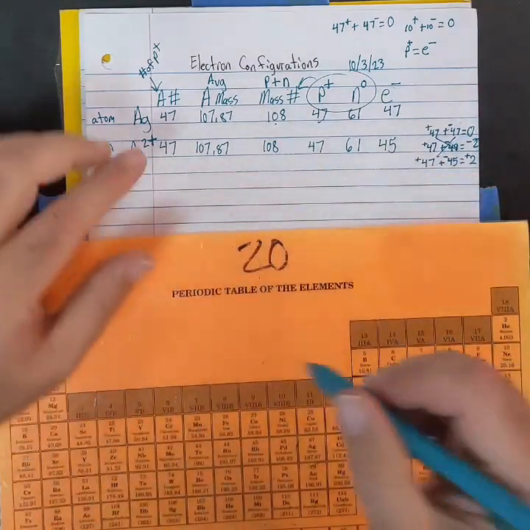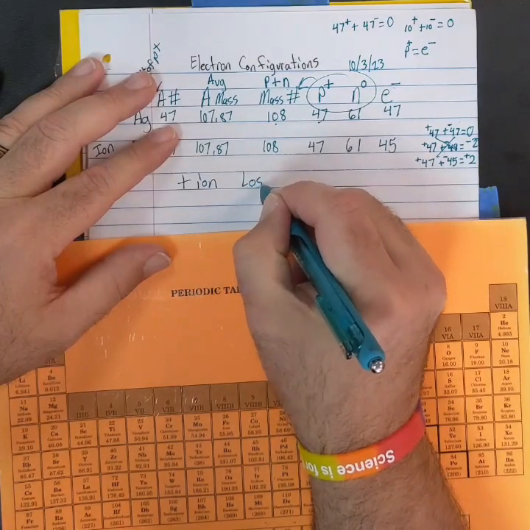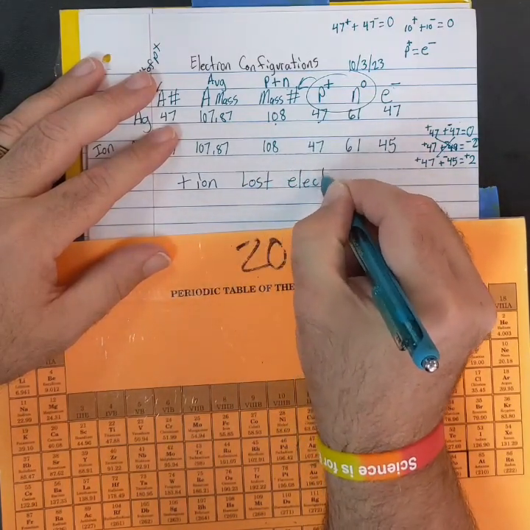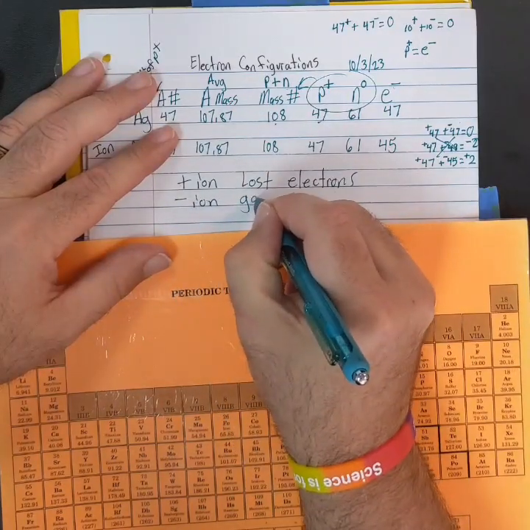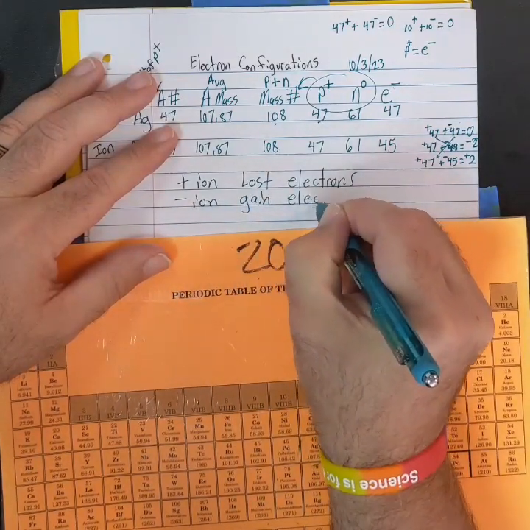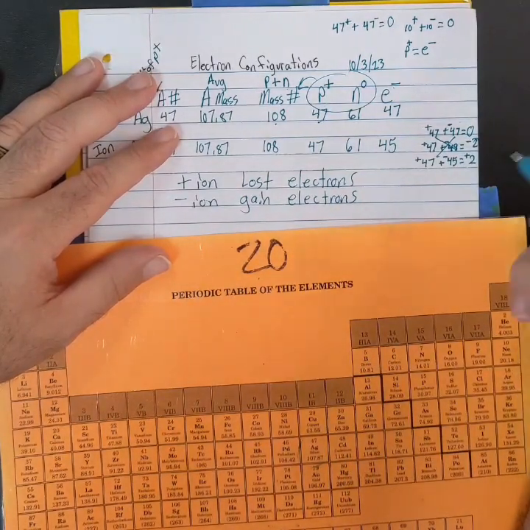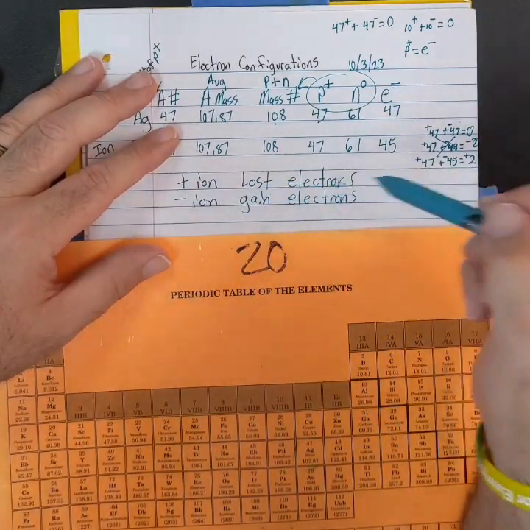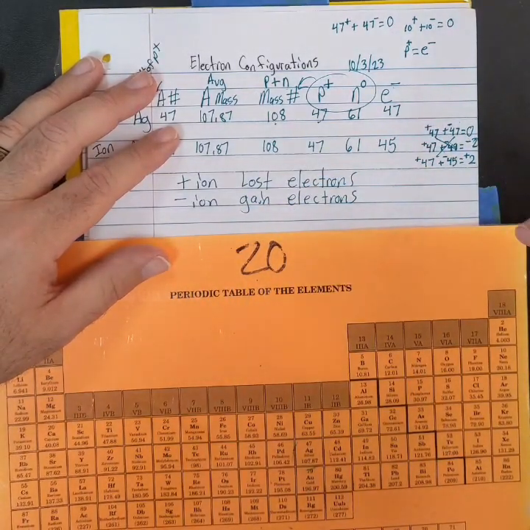Now the key takeaway here is that a positive ion lost electrons, and a negative ion gained electrons. Okay? Period. That's it. Positive ions lost electrons. Negative ions gain electrons. That's it.